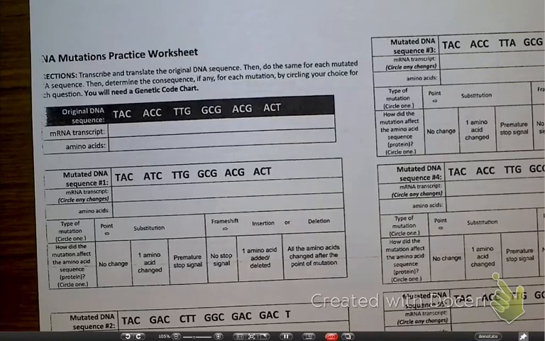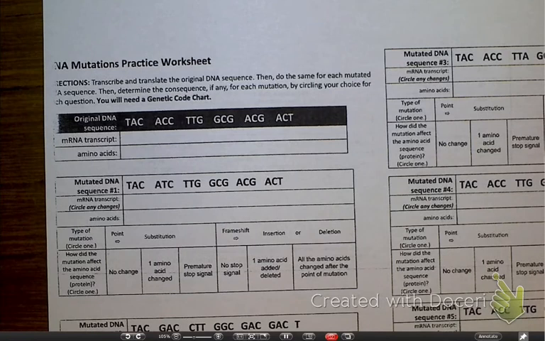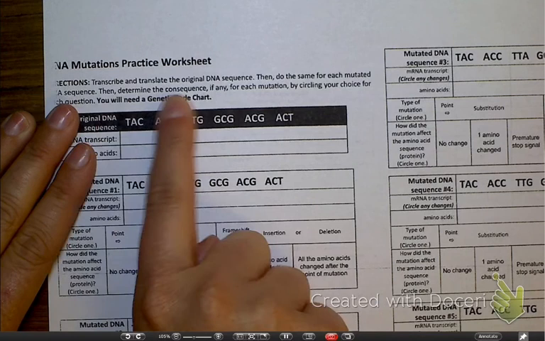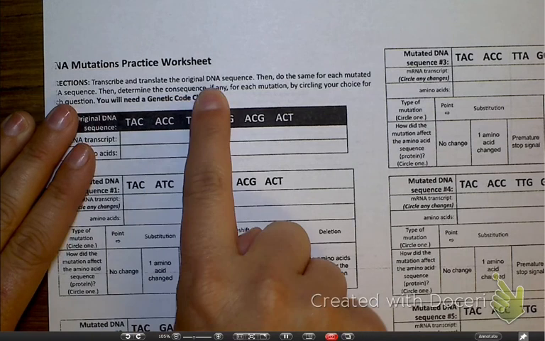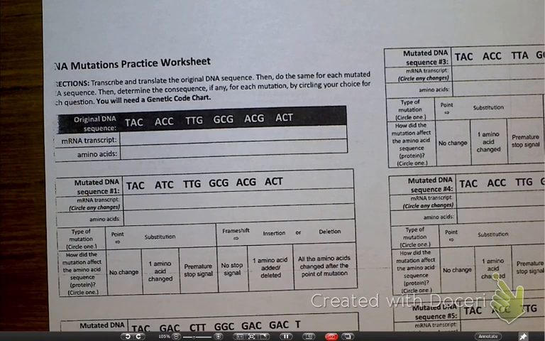Right, so for your DNA mutations worksheet, let's look at these directions. First thing it says is transcribe and translate the original DNA sequence. All right? So actually, if you have highlighters or colored pencils or something, you might want to take a second and get those out real quick.